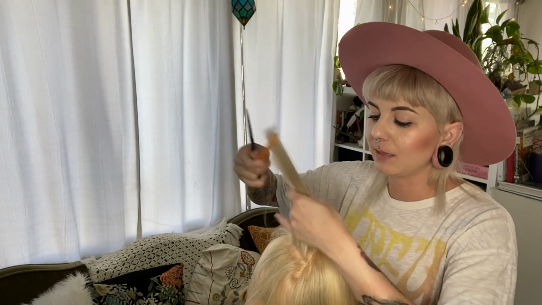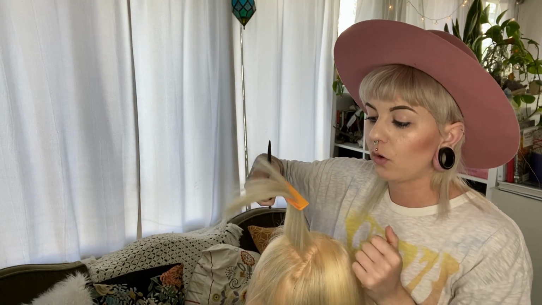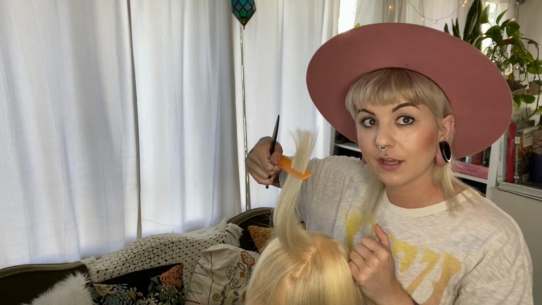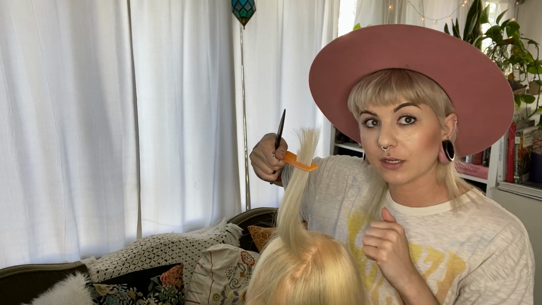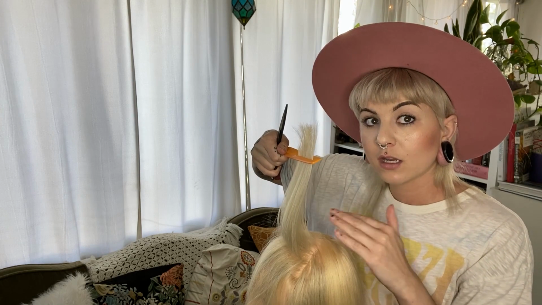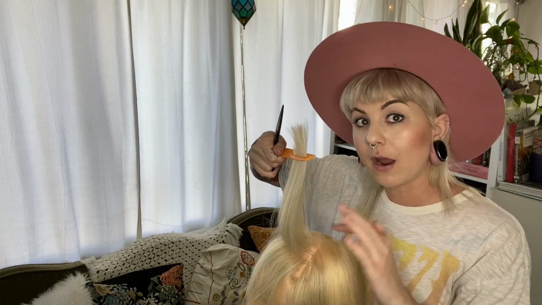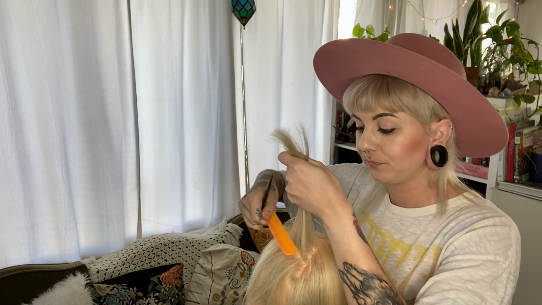So I'm gonna take that same subsection, but this time I'm just gonna hold it up. So this is with my fine side. So you can see that it's buckling. You can see that little bit of looseness in through there. Now I want you guys to watch the difference when I take this same section with the wide side of the comb.